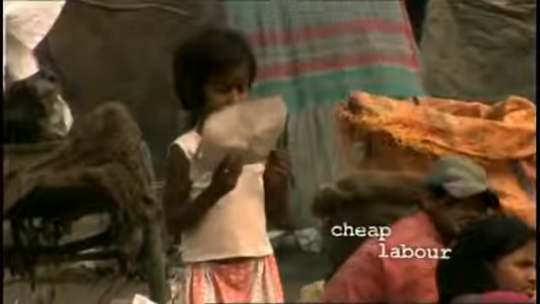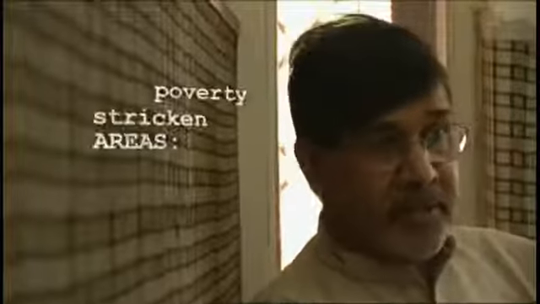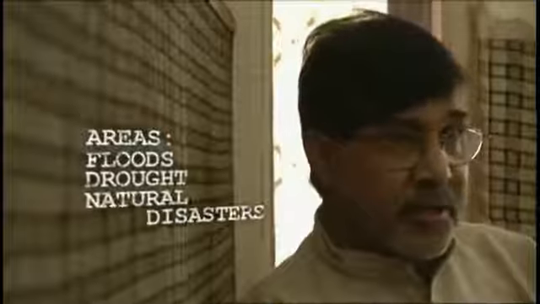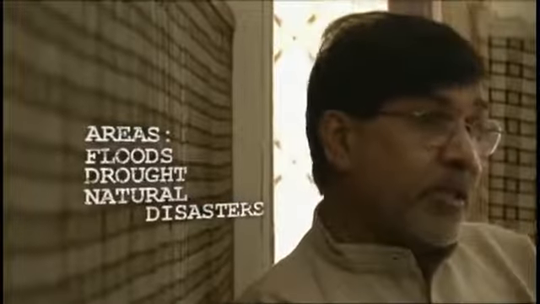A number of children are forced to leave the villages, or sometimes the labour recruiters go in search of cheap labour, and they look for those areas which are poverty-stricken, areas which have floods and waterlogging, areas which have drought, drought-hit areas, natural disasters, definitely. So it's a combination of several factors. And of course, these people who are being trafficked are the poor people. And besides poverty, the illiteracy and ignorance of the parents and community is also a major factor.